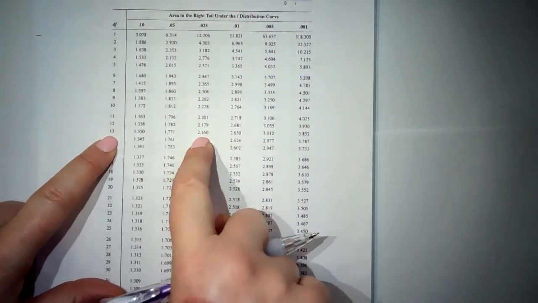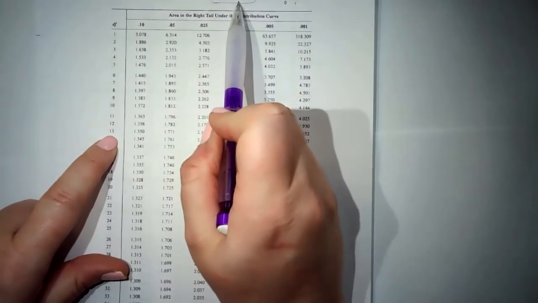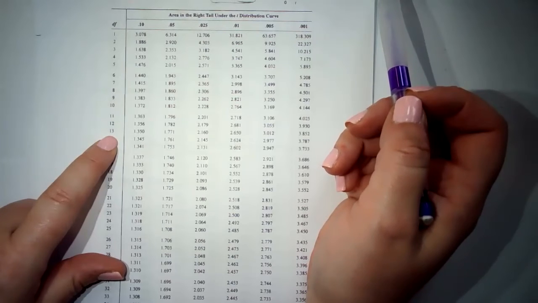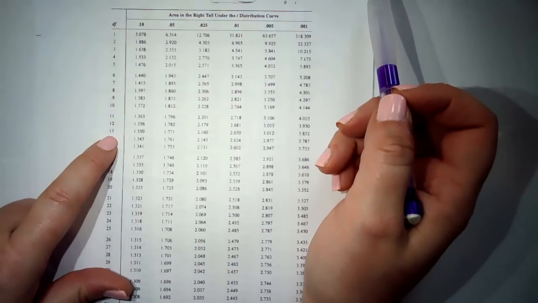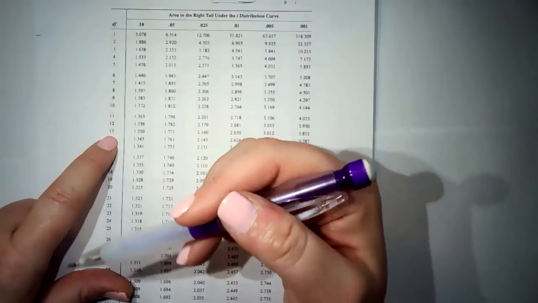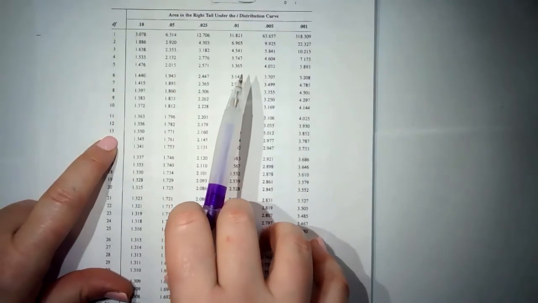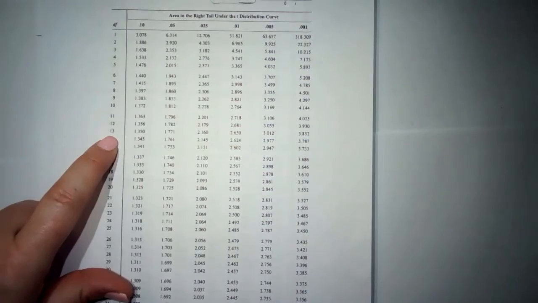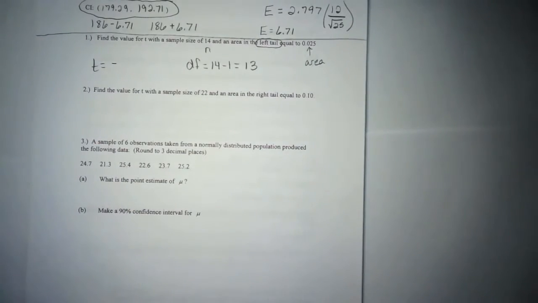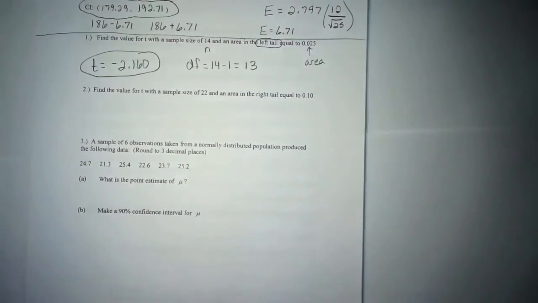Now, why are we making it negative? If you read up here at the top of your T-chart, these are areas in the right tail. Notice that Z-chart gave us areas in the left tail. So we never had to make anything negative, and they had positives and negatives on both sides. This T-chart doesn't have any negatives anywhere. It only has positive degrees of freedom, right? Because it's a sample size minus 1. So there's no way to represent negatives. You have to think and use your little brain to get the negatives. They don't provide them for you. So anytime you see left tail, you're going to make it negative. So negative 2.160. That's your answer.